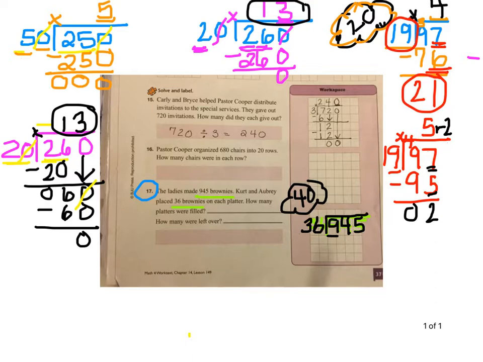Nope. Or actually, we were doing the shading, this block, there we go. Can 40 go into 94? Yes. It can go in 2 times. 40 times 2 gives us 80. So remember, when we do our multiplication though, we're going to go back and use our original divisor. So 2 times 36.